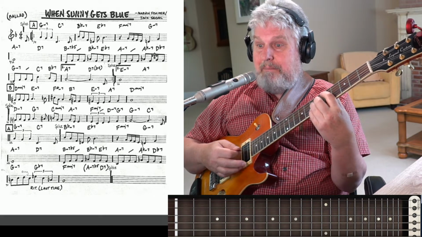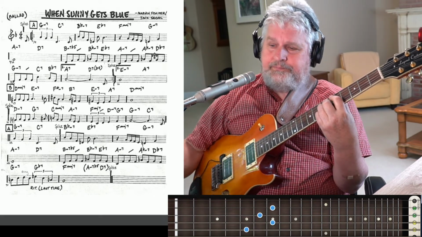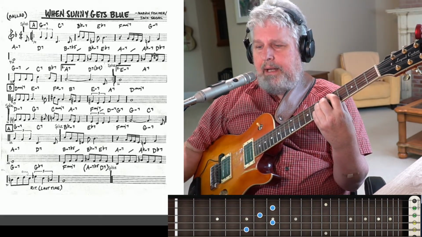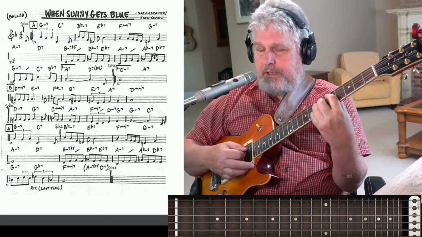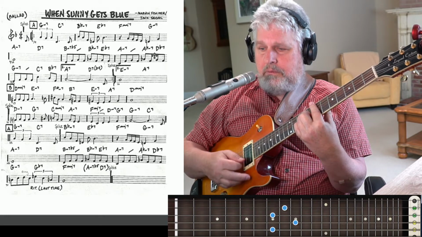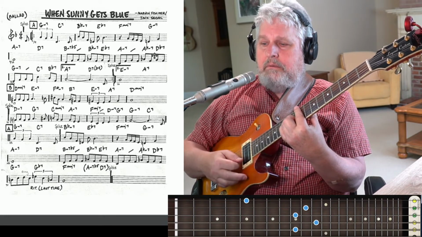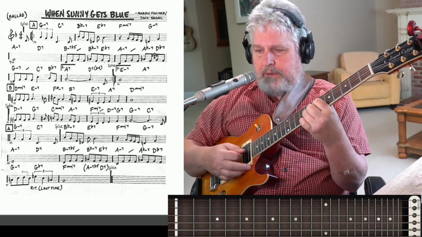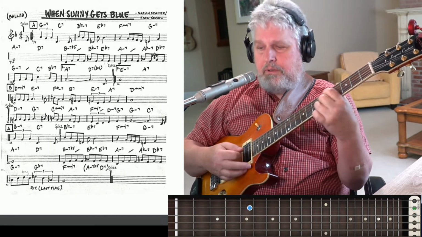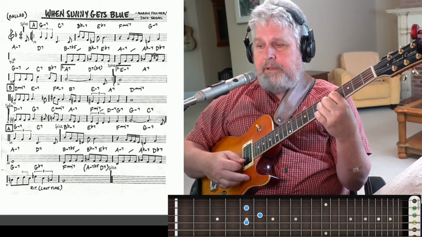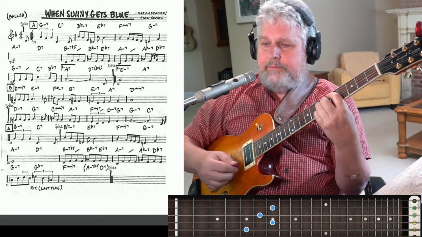Then we have 2-5, and that leads to the D major. And then E minor to the 2. So D major goes to the 2, to the 3, secondary dominant, that leads to the 2, dominant, primary dominant, leading back to the 1.